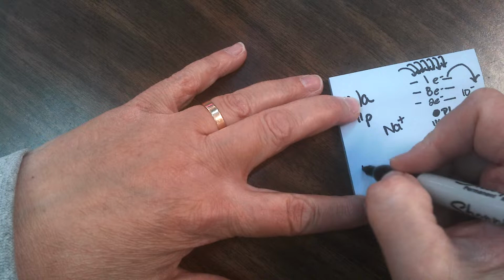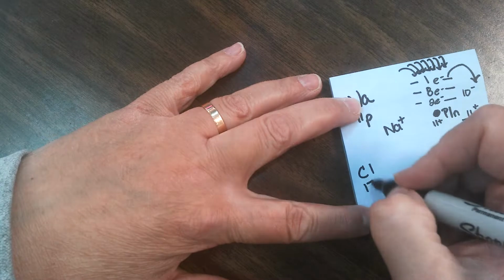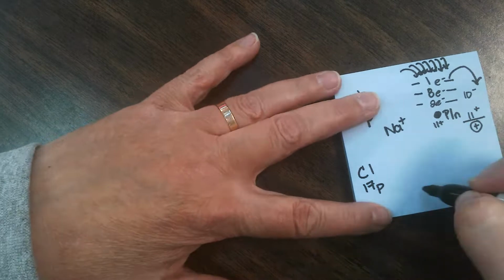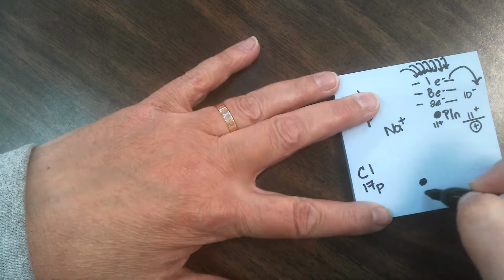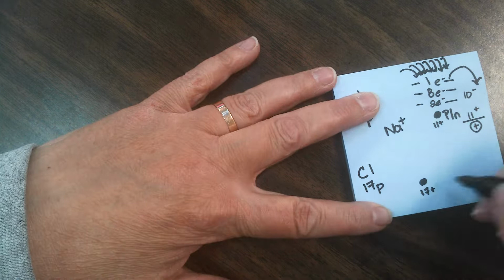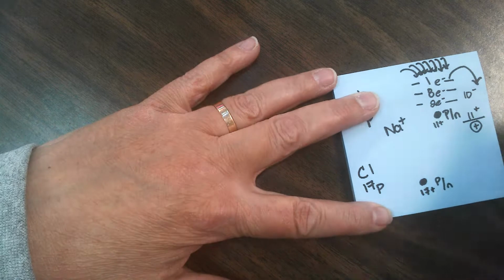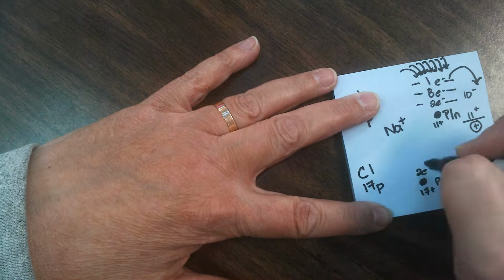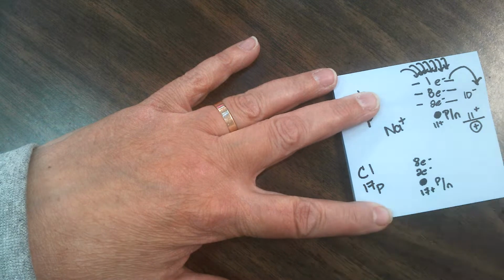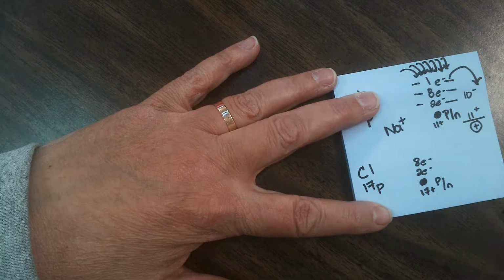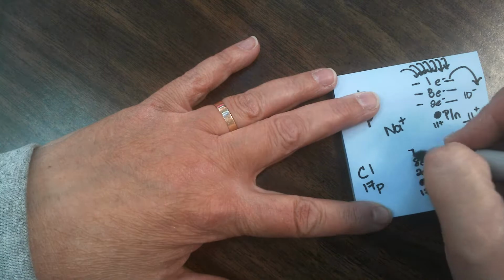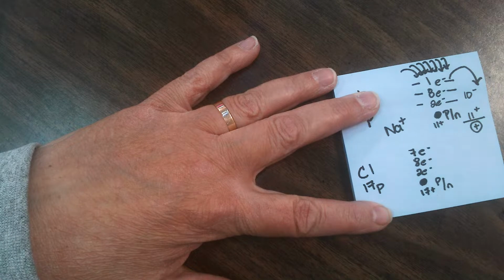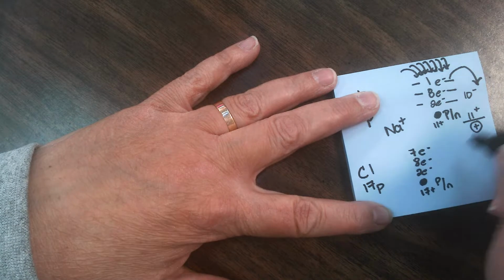If we look at the chloride ion, chloride has 17 protons in its nucleus, which means that here it's got 17 protons, neutrons. Then in the first energy level, it has 2 electrons. In the next energy level, it has 8 electrons. And in the third energy level, it has 7 electrons. And so, what does it want to do?